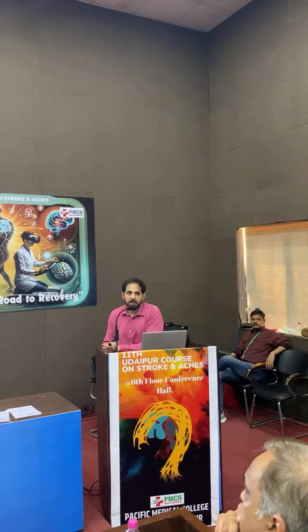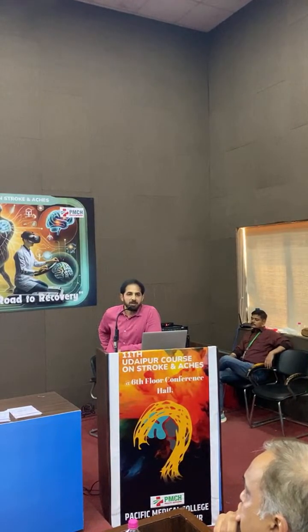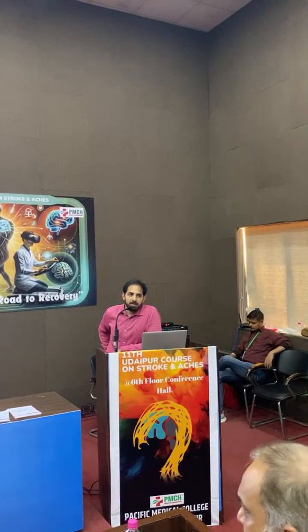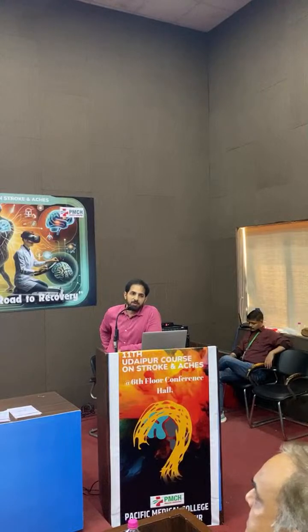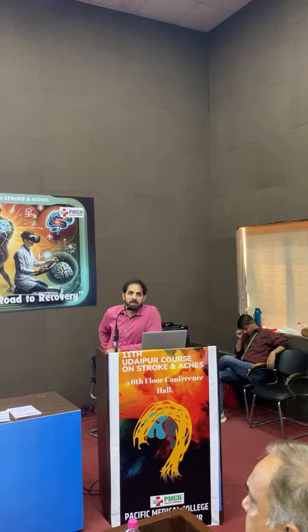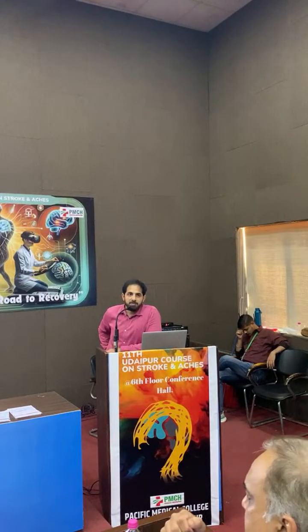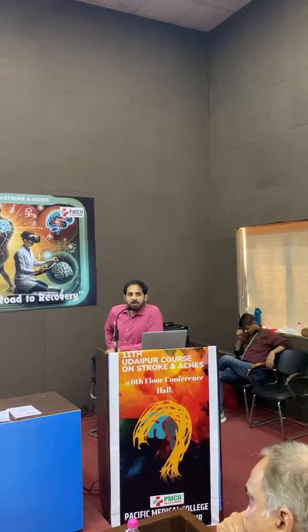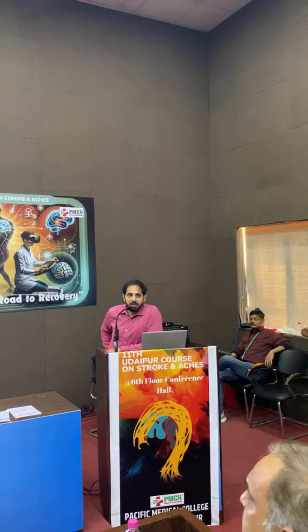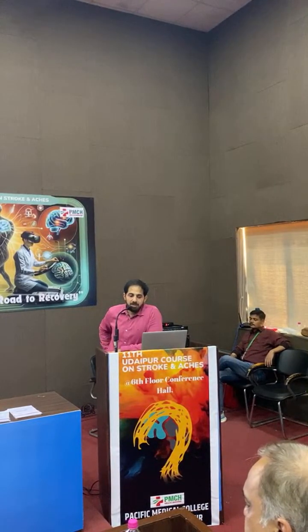Then comes post-stroke spasticity. We've been discussing spasticity a lot since morning. Again, you grade the patient based on the level of spasticity, and based on the grade, you can select the muscles that are involved. It might be a flexor type, it might be an extensor type. Whatever the type of spasticity, it can be treated with botulinum toxin. The muscles can be selected and injected, and then you can also add physical therapy and again get better results in spasticity.